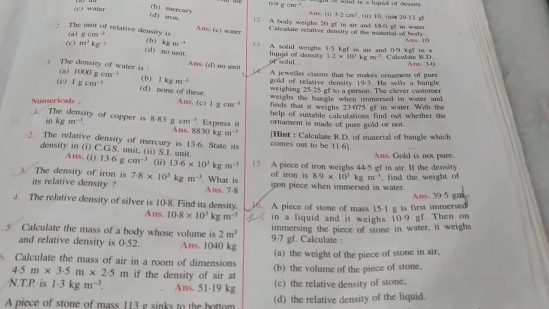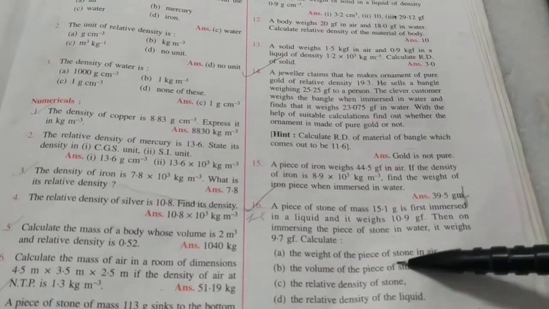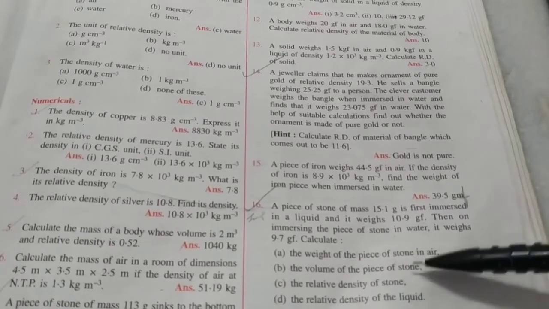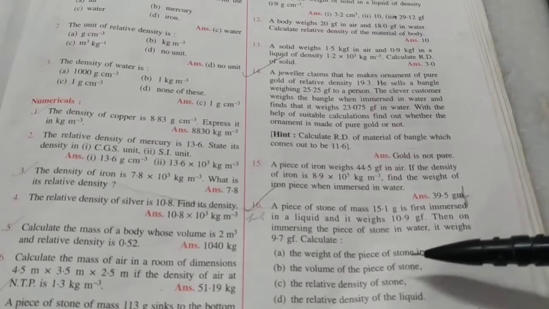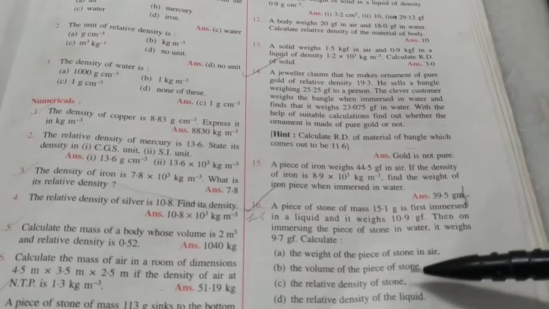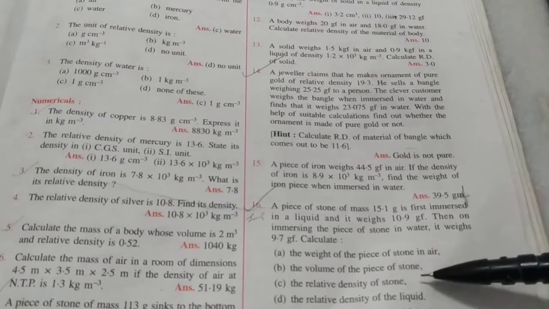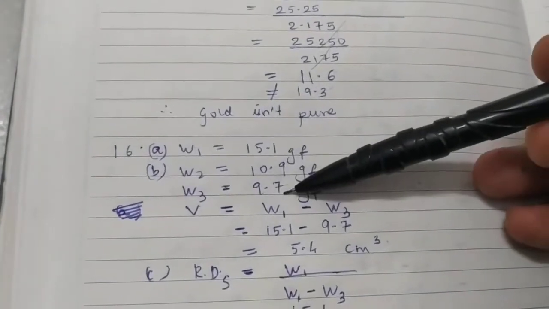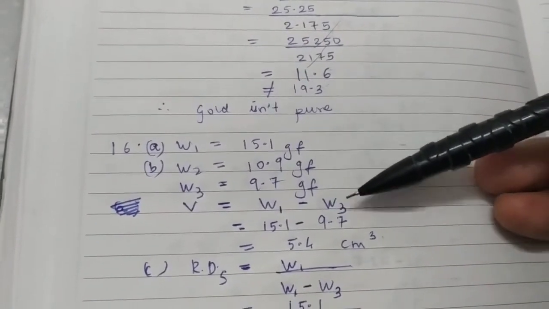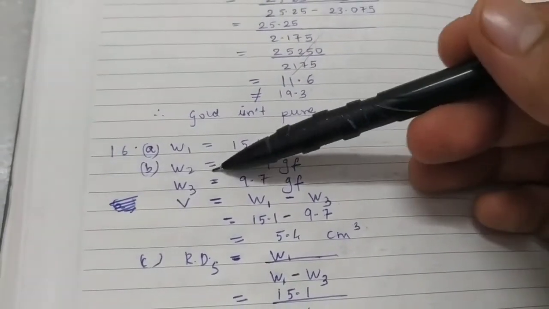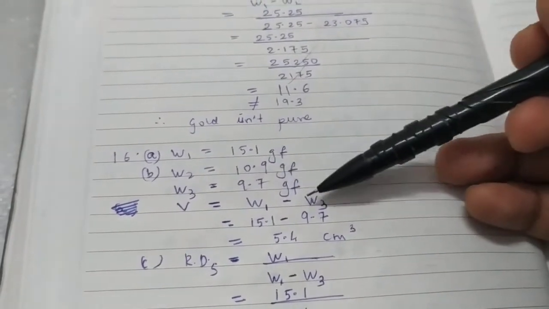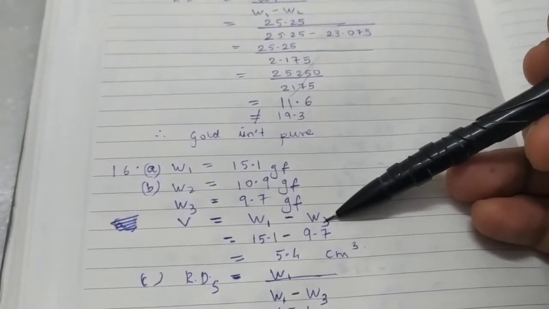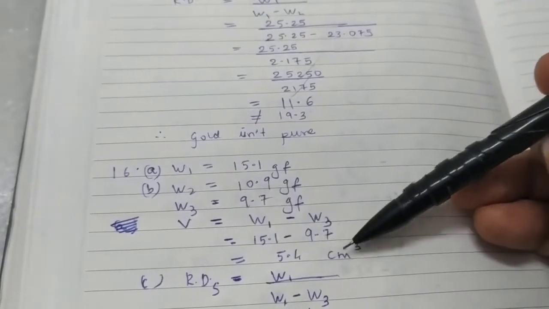Now, we've done some earlier as well. Volume of the stone is equal to volume of water displaced. And the volume of water displaced is equal to the weight of the water displaced, because density of water is 1. And weight of the water displaced is the loss in weight. So, by that logic, once again, we get the formula of volume as W1 minus W3. Note here, I cannot write W2 here, because W2 is actually the weight in liquid and W3 is the weight in water. So this way I can get the volume in centimeter cube.